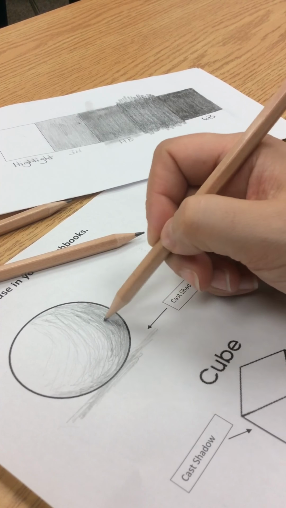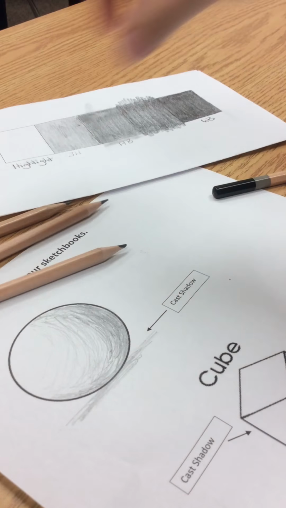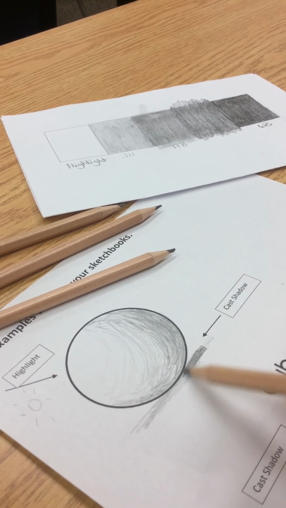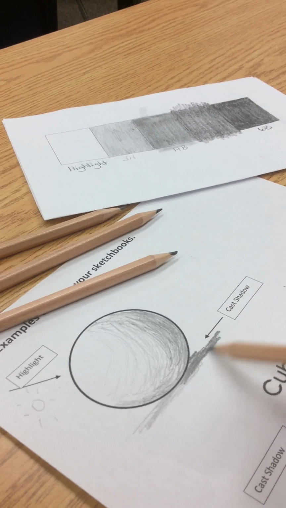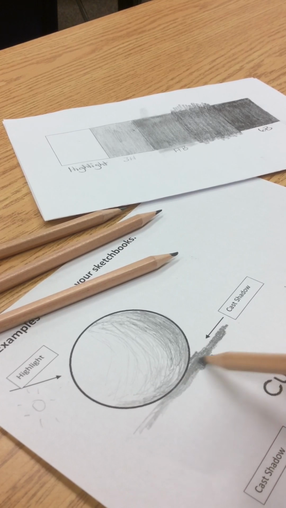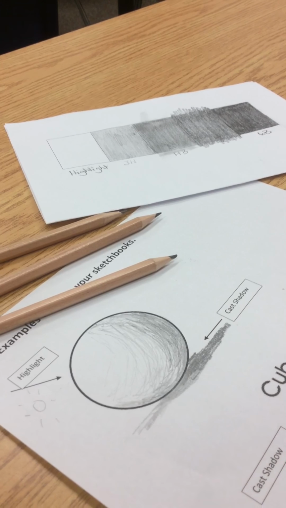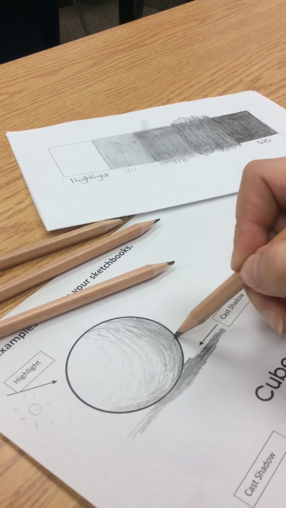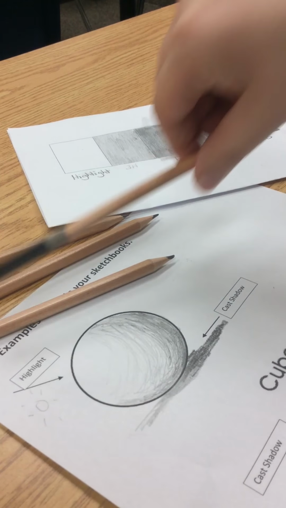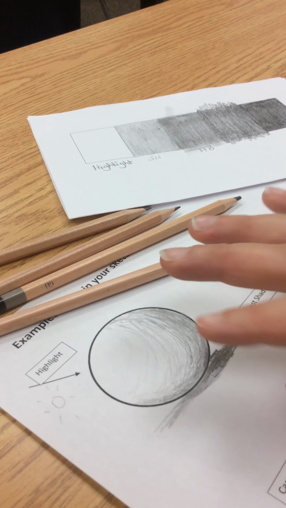We're going to keep going until it gets nice and smooth, until it blends really well. I'm going to keep switching back and forth between my pencils. Remember, your cast shadow is your darkest point, and that's where there's absolutely no light. That'll be at the bottom. Again, we are going with the shape of our object. It's a sphere, so it'll come out a bit here. You're going to get really dark right here. Keep it really, really light, guys, and keep going that way until this is filled in and looks really smooth.